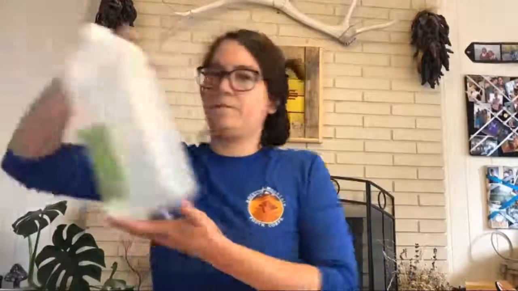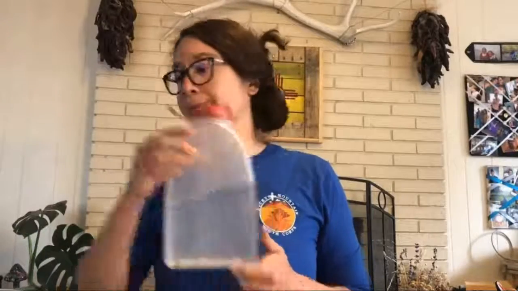Let's test for pH. So again, pH is how acidic or basic something is. So a great example of something that's very acidic is lemons. Okay, so the supplies that we will need: baking soda, vinegar, white vinegar works best, water, a measuring cup.